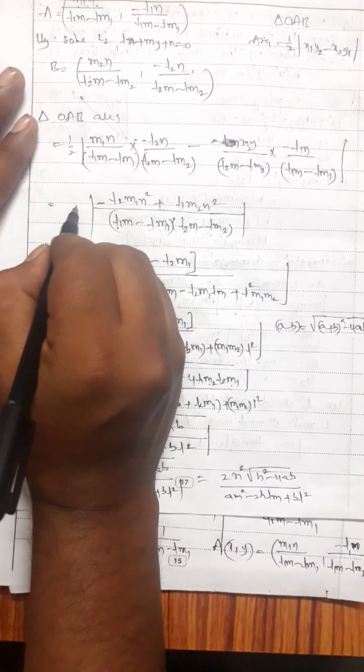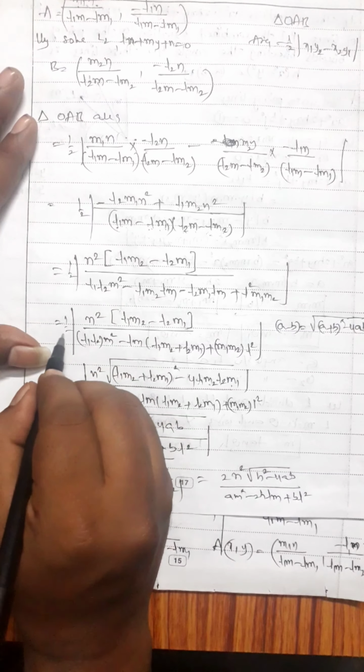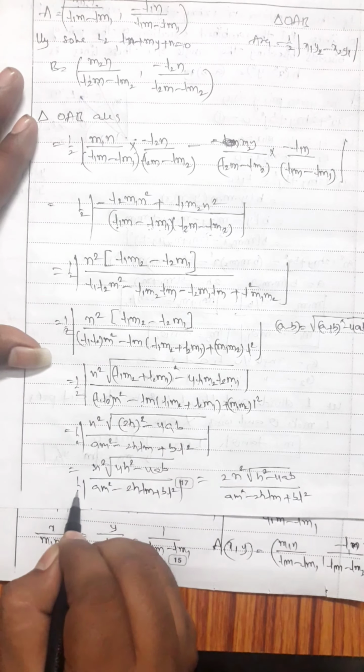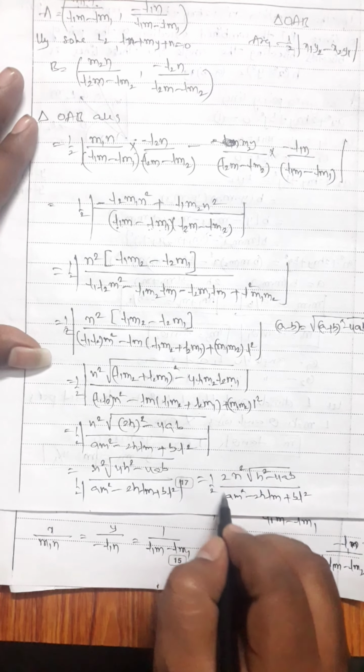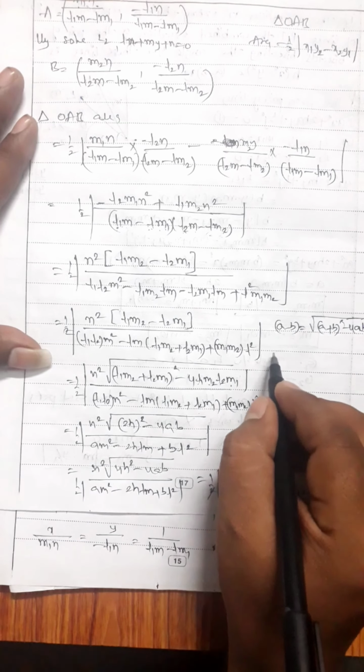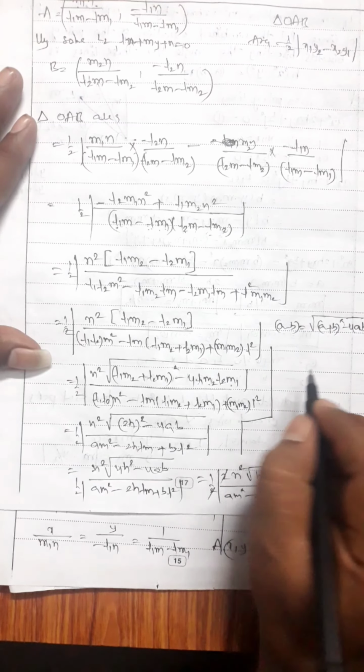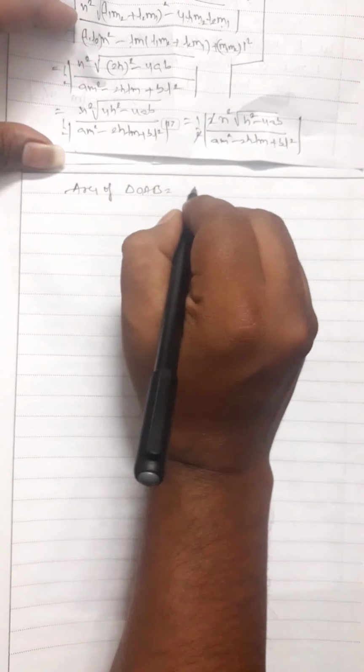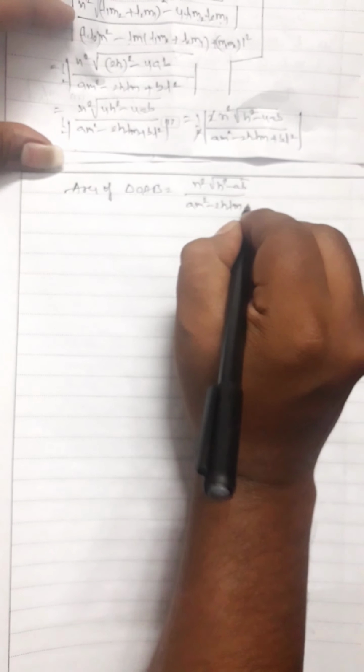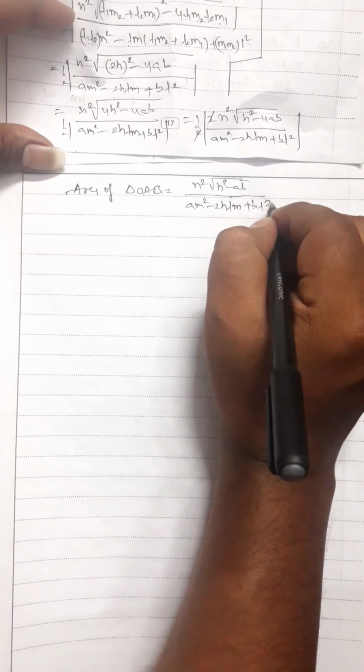But here we have 1 by 2 there, we forgot that 1 by 2, so it cancels the 2. Then finally the area of triangle OAB is equal to n square under root of h square minus ab by am square minus 2h Lm plus bl square mod. This is the area of the triangle formed by the given 3 lines.